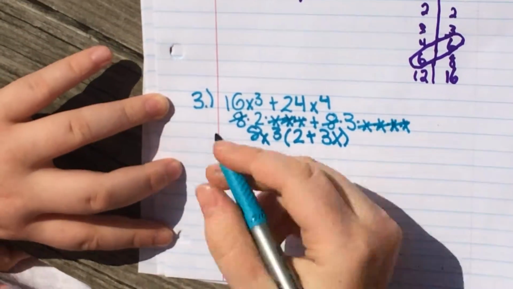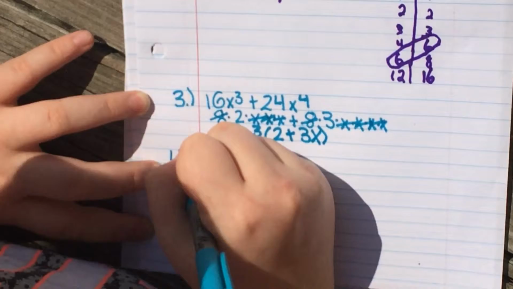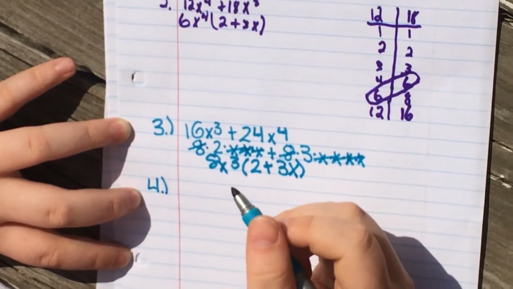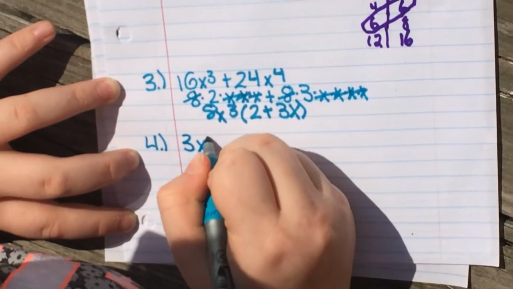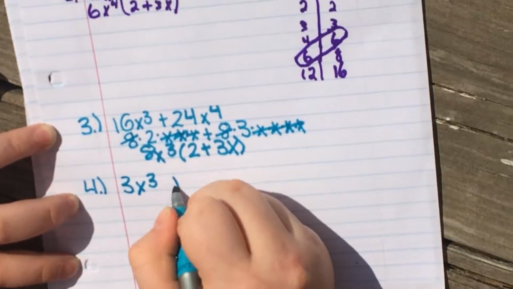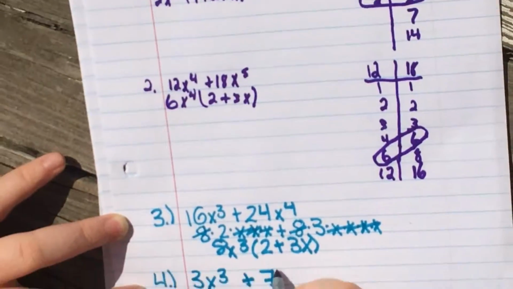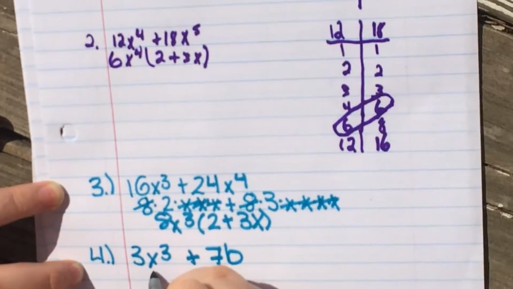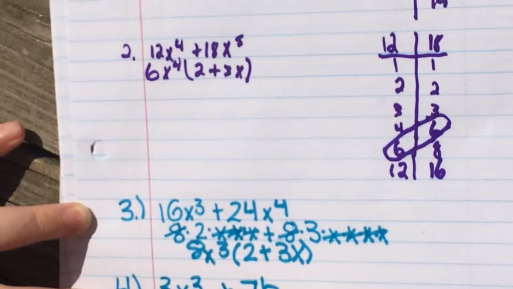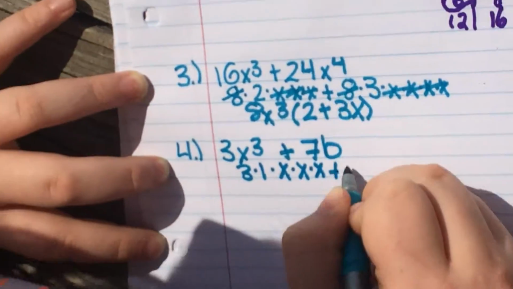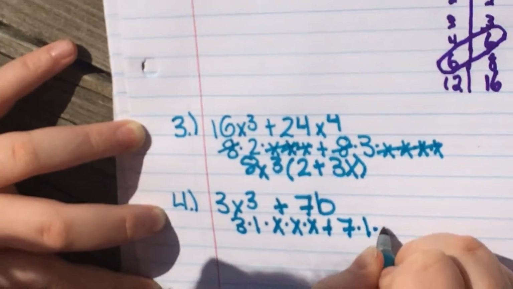Now, our 4th problem is 3x cubed plus 7b. Now, again, I'll go 3 times 1 times x times x times x plus 7 times 1 times b.